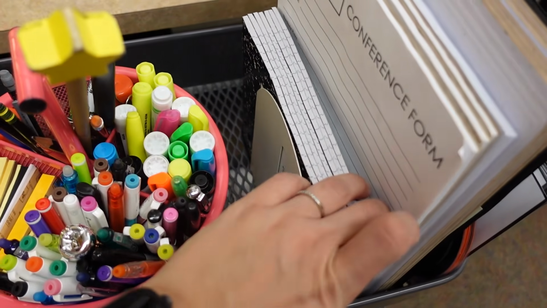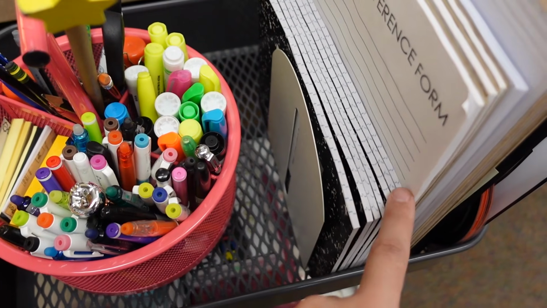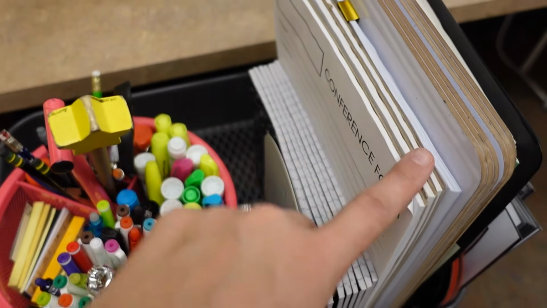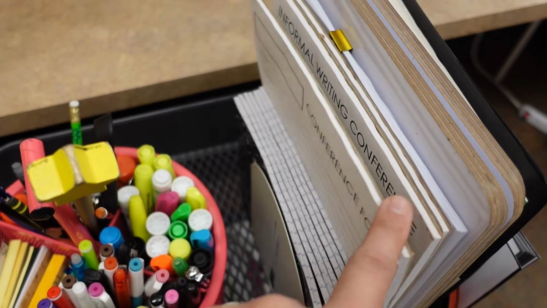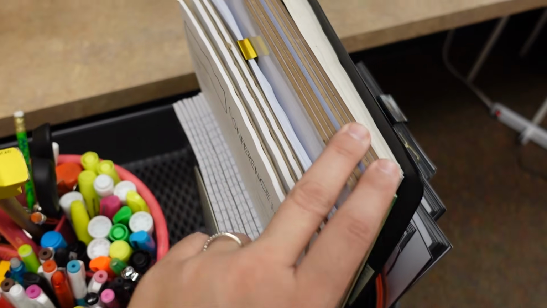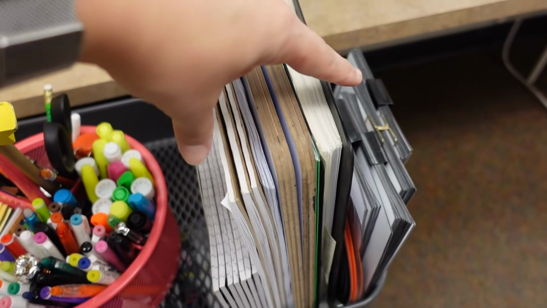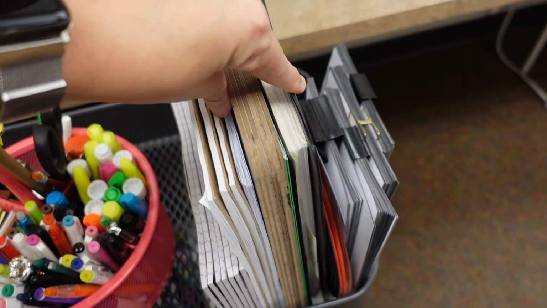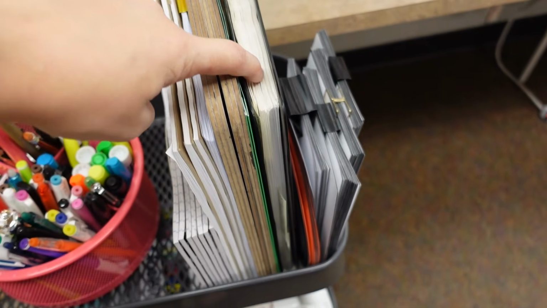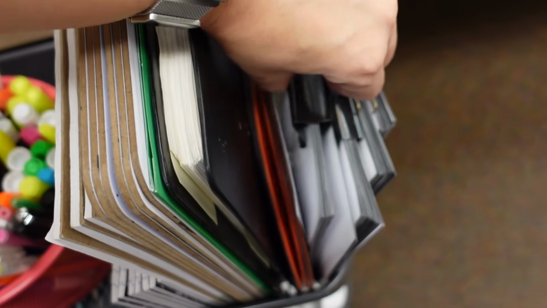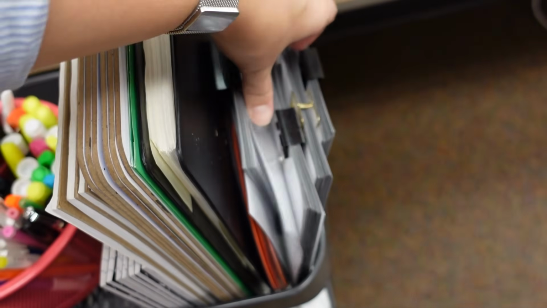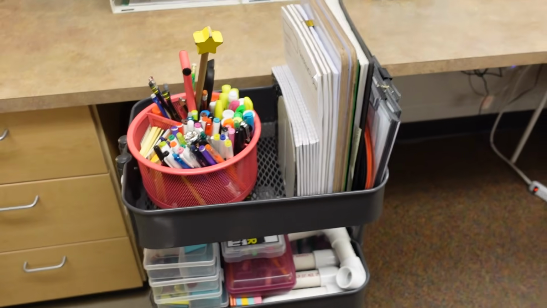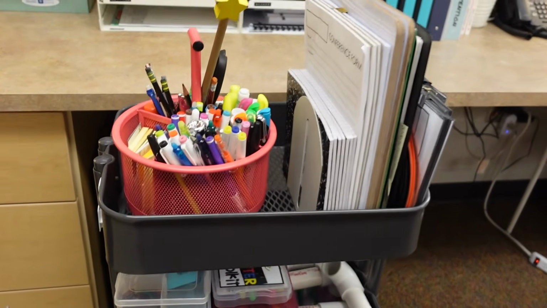So I have some composition notebooks that I use with students for an intervention group. I have my conference forms that I can easily pull out. I also have a set of whiteboards. I have some progress monitoring passages that are here. And then these are going to be quick cards that we will practice for sounds. So all of those items are going to be at the very top.